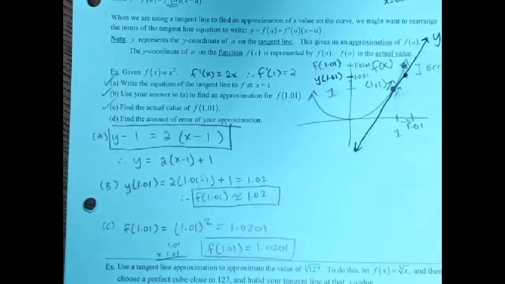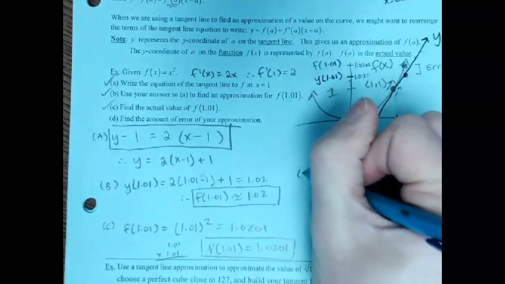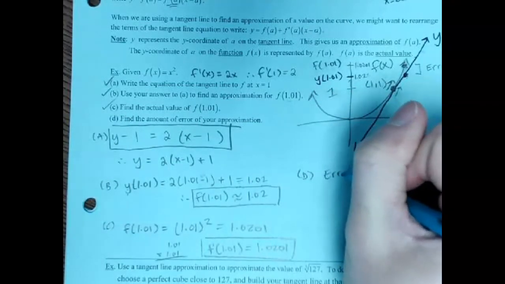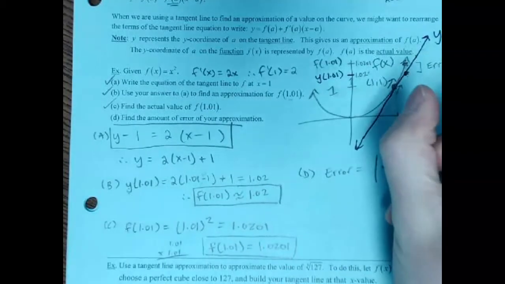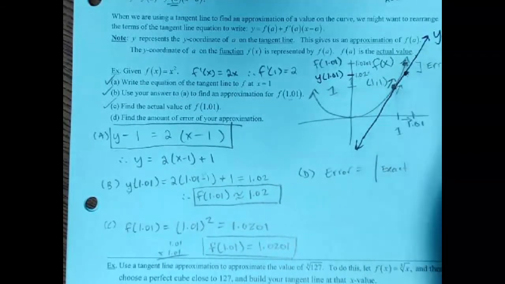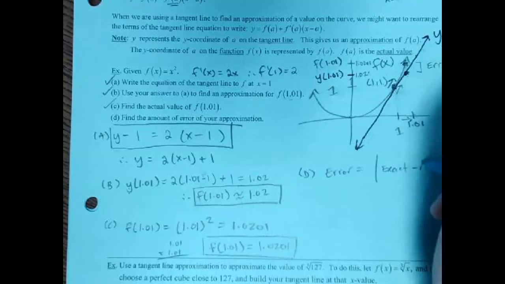All right, last part of this. It says find the error. Here we go. Error. It's just going to be the magnitude, right? So you're going to take the absolute value of your exact solution minus your approximation.